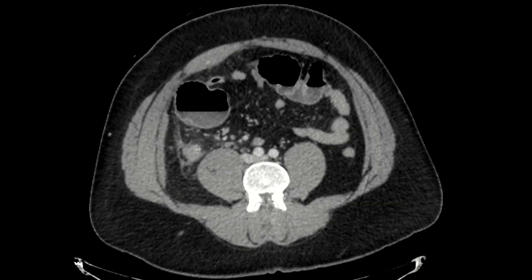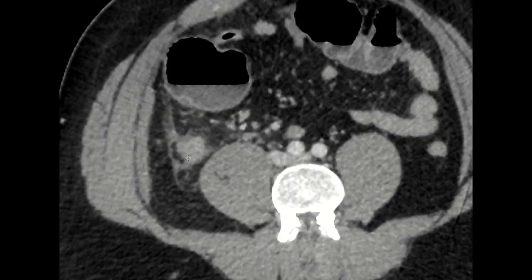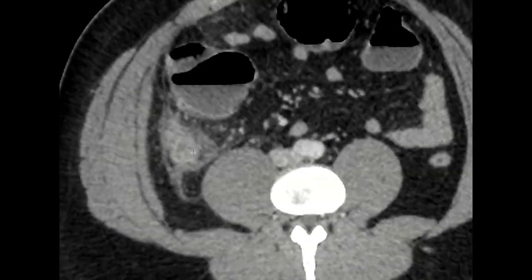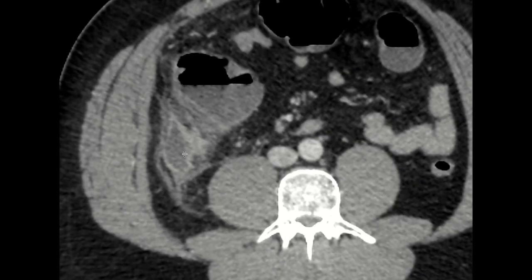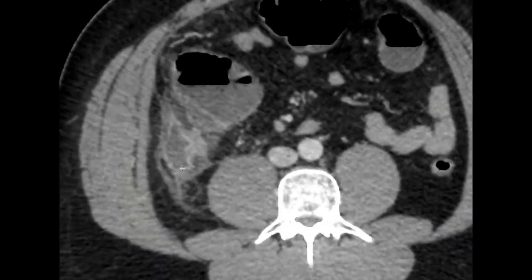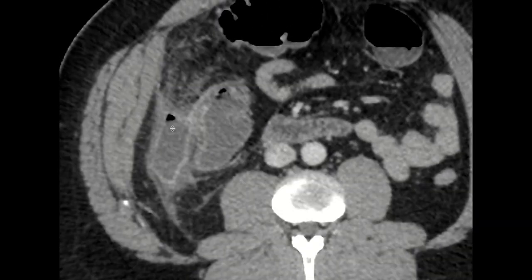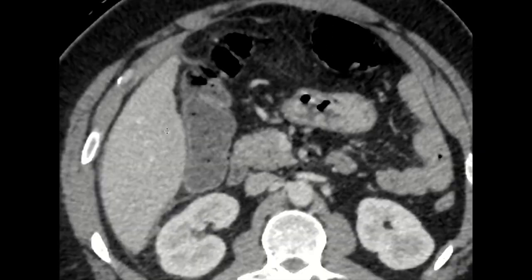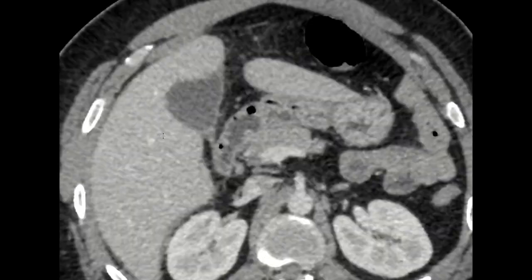As we go a little further up, we can see what looks like an enhancing area within the appendix, and then as we go more distal within the appendix, we can see these focal collections with gas in them within the right paracolic gutter extending up to the liver, with small foci of gas within here. And then also if we go further up, we can see some free intraperitoneal air here.